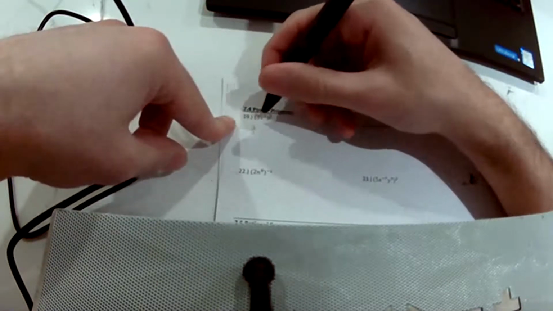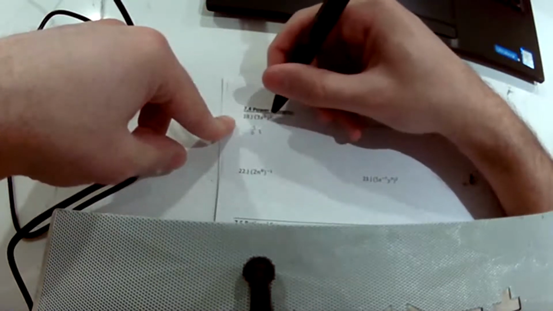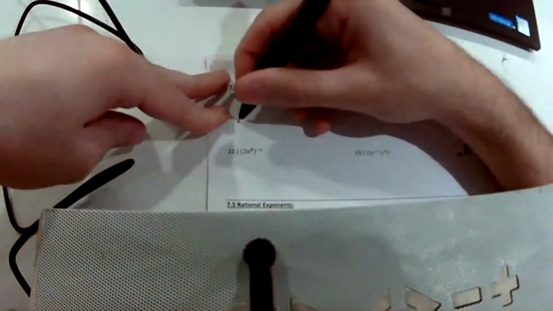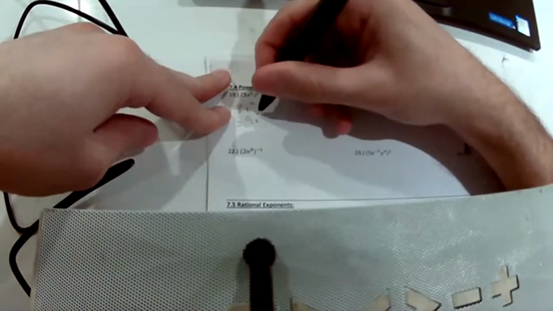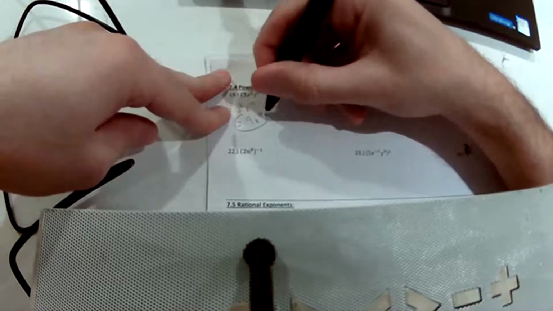So this would be 3 squared times x to the 5 times 2 is 10. All right. So that's a good answer. You could leave it like this on a test, but you should know what 3 squared is. 3 squared is 9, and then x to the 10th. Cool.